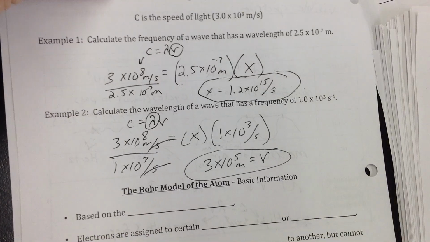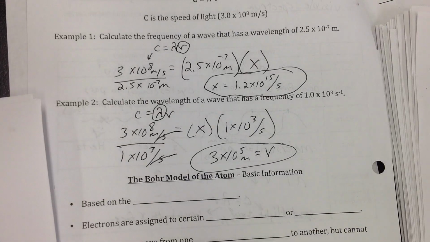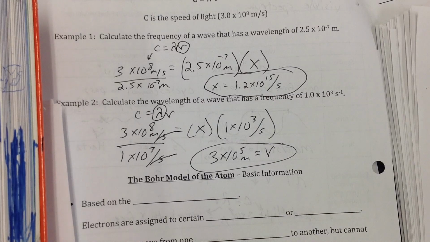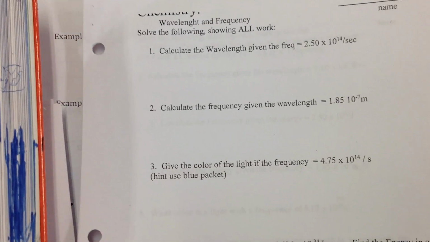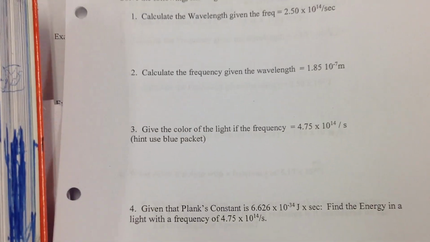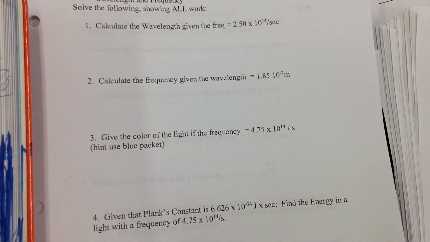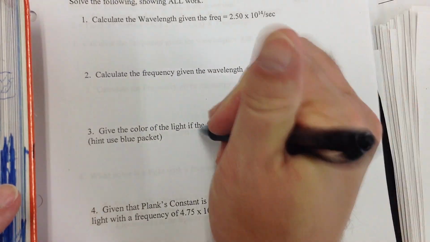Let's try one more problem together, and this comes from your sheet that we're going to work on this weekend. One of my absolutely favorite problems is for you to find the color of a wavelength. So everyone grab this packet and look at number 3. That would be one of my absolute favorite questions. So you know you're going to see this on the test. So let's do this one together.